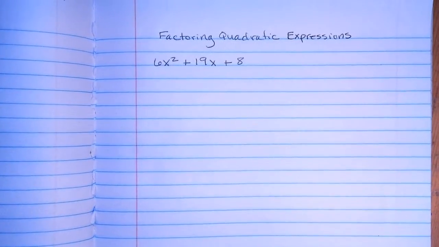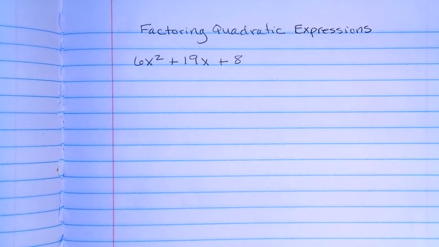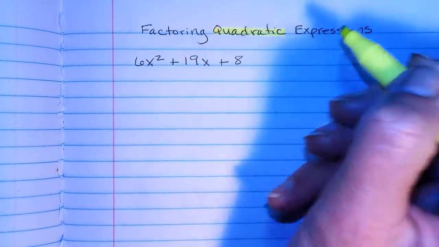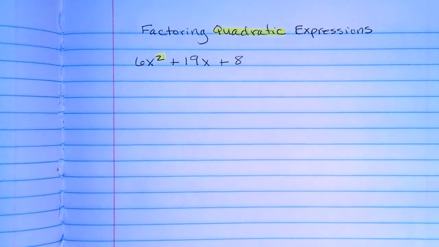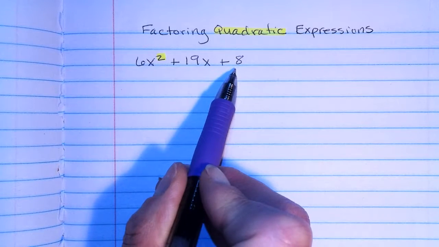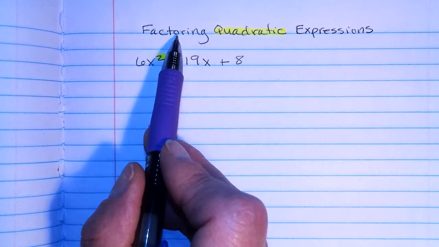In this video, we're going to be factoring quadratic expressions. So the first thing that I have to be aware of is that this is a quadratic because its highest degree is 2. The other thing I have to realize is that this is in standard form. In order for me to factor, it must be in standard form.